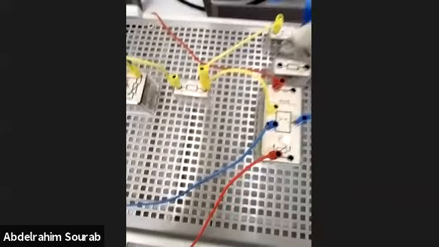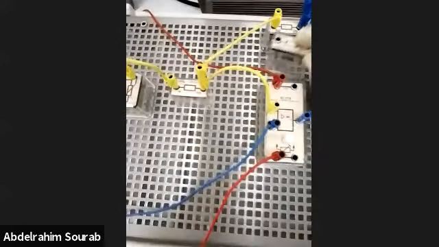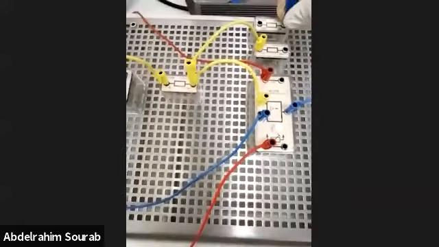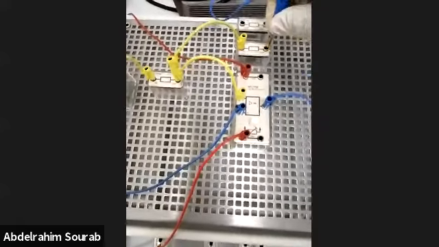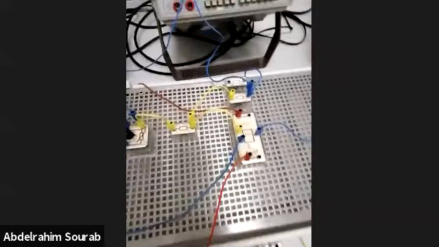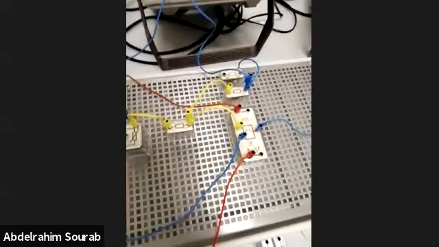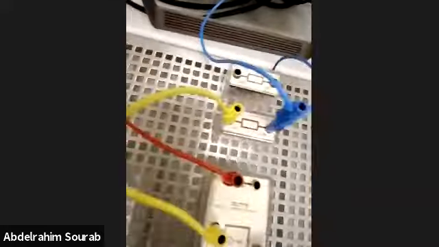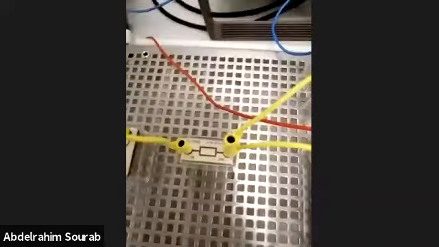I will take this one. Now we will connect 1 kilo ohm. As you see, we are changing the R load, which is a feedback resistor.